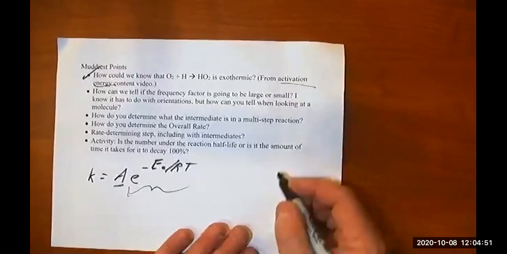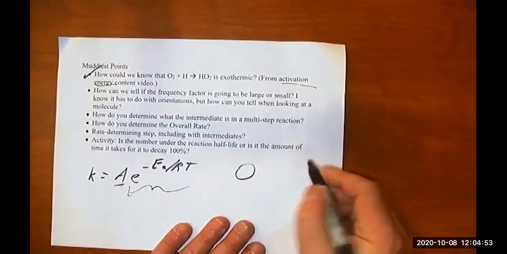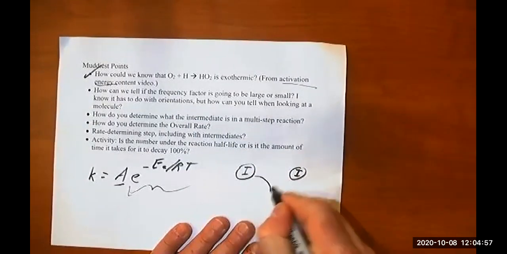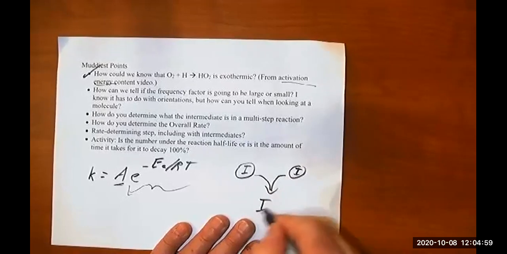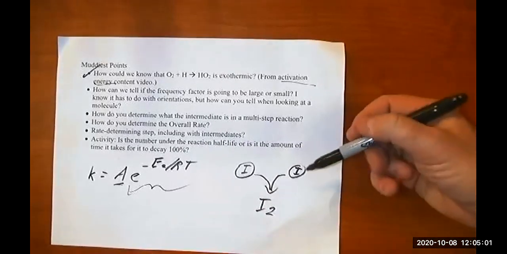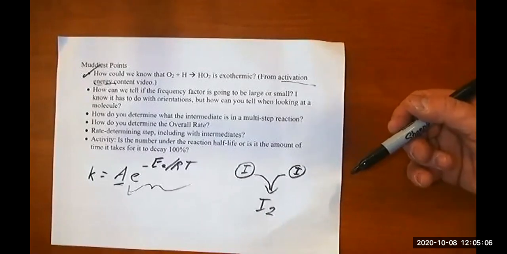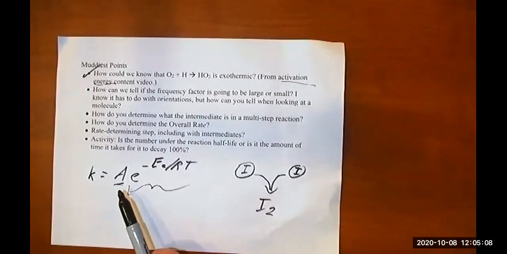For example, if the reaction were 2 iodine atoms coming together to form an I2 molecule, there's no orientation dependence here because the atoms are spherically symmetric. So the A factor here would be quite large.